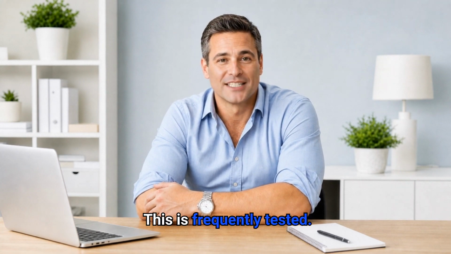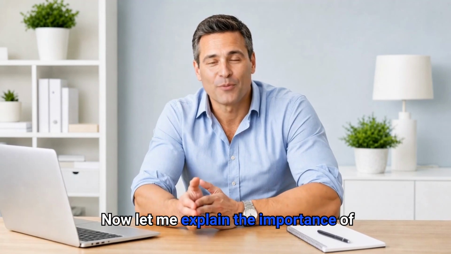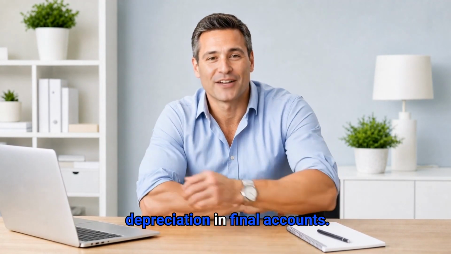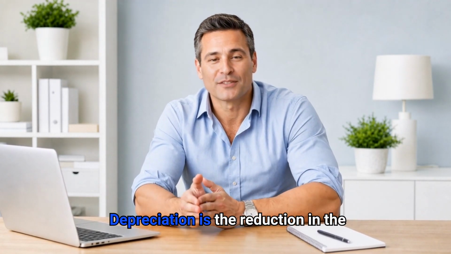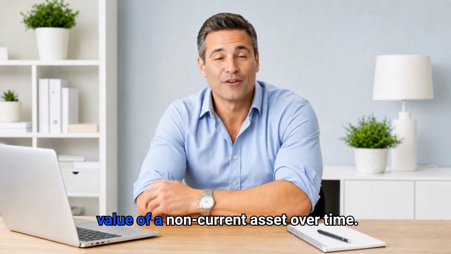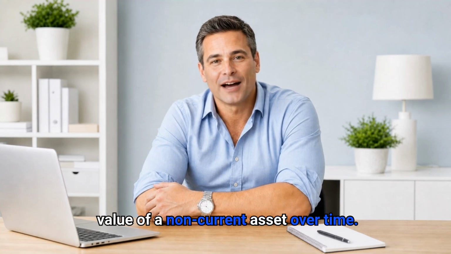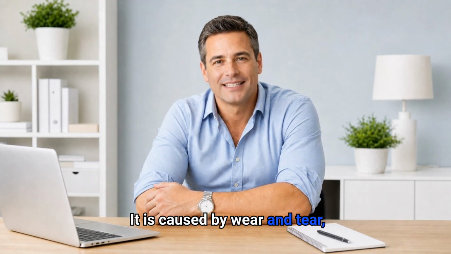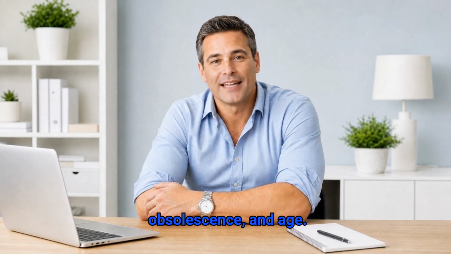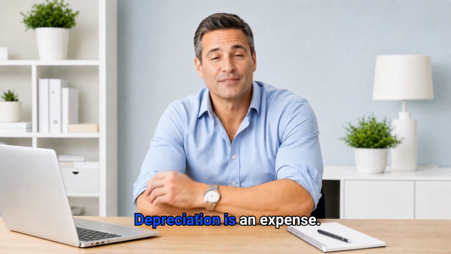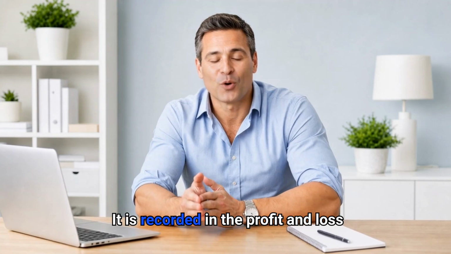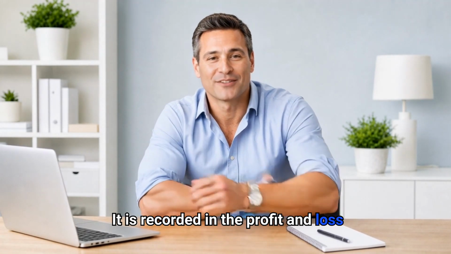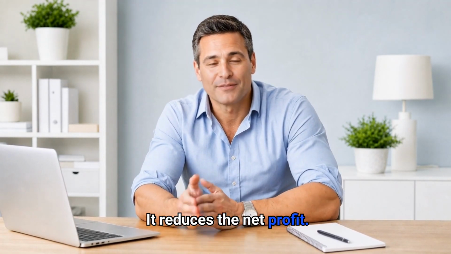This is frequently tested. Now let me explain the importance of depreciation in final accounts. Depreciation is the reduction in the value of a non-current asset over time. It is caused by wear and tear, obsolescence, and age. Depreciation is an expense. It is recorded in the profit and loss account. It reduces the net profit.